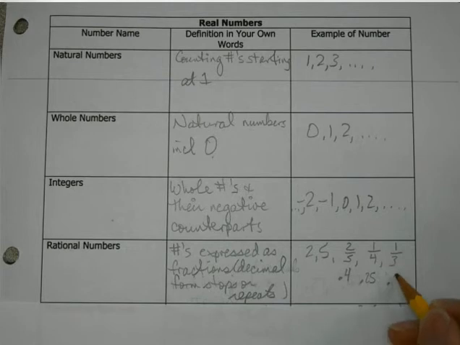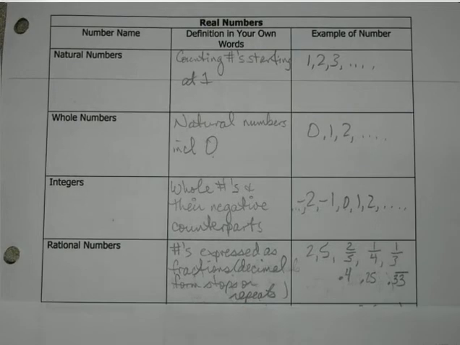1/3 would be 0.33333, and you've probably seen this line before, meaning repeating. But again, if it repeats, it's rational. Okay, these would all be deemed rational numbers, numbers that we can work with a little easier.